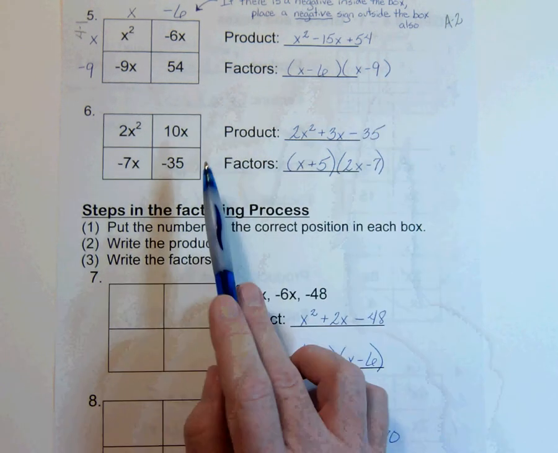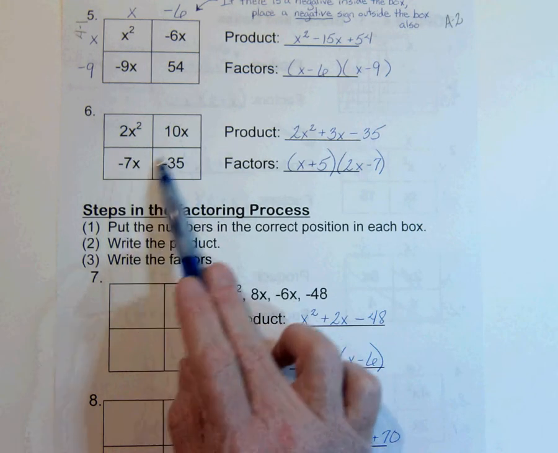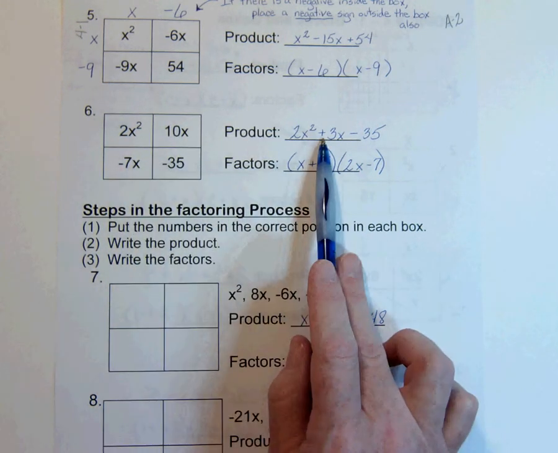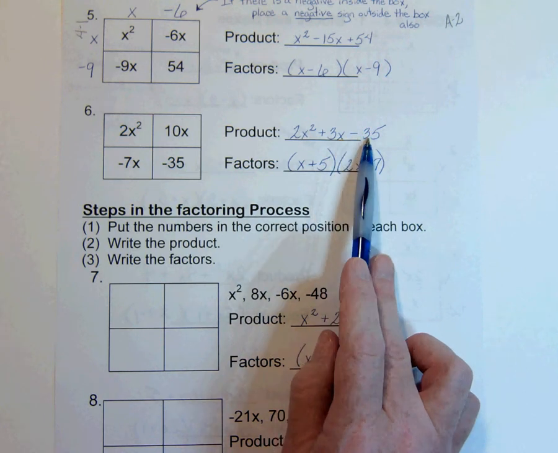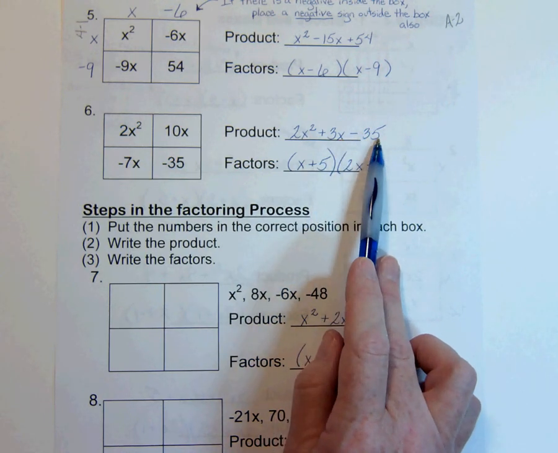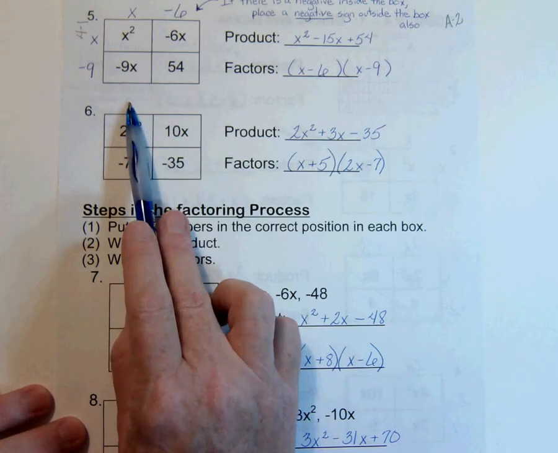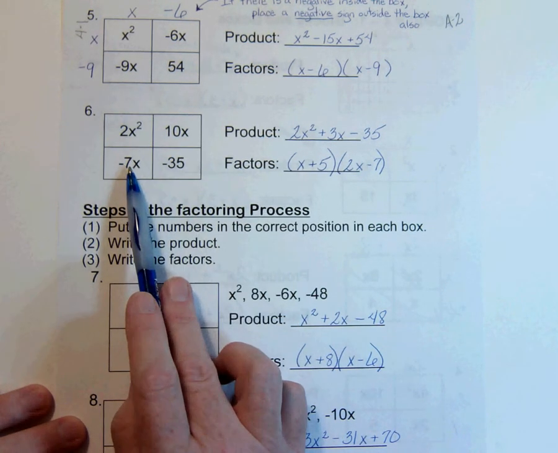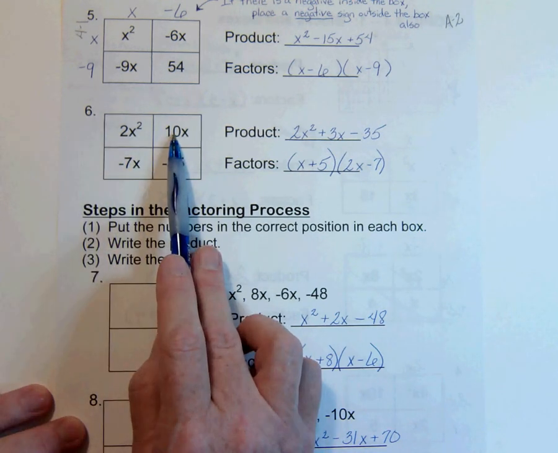All right, look at this one. You've got your 2x. Combining a 10x and a negative 7x is going to give you a positive 3x. Review your integer rules. Minus 35. The factored form, let's break this down. If I put a 2 here, there's nothing times 2 that's going to give me a negative 7. But if I put a 2x here, there is something I can multiply to get a 10.